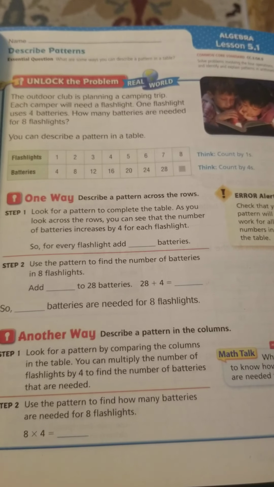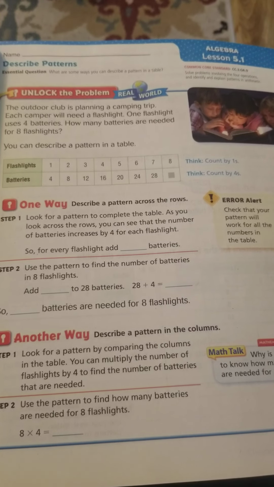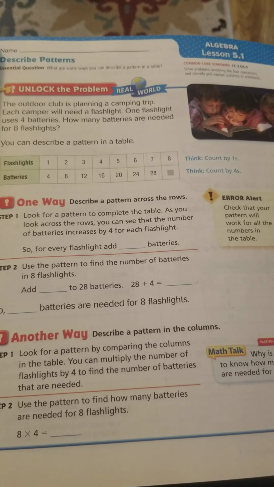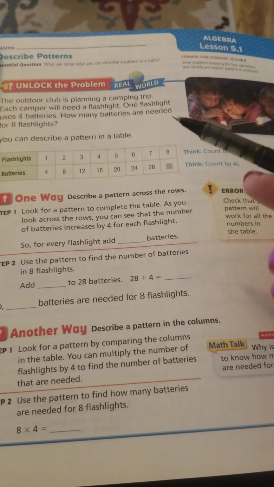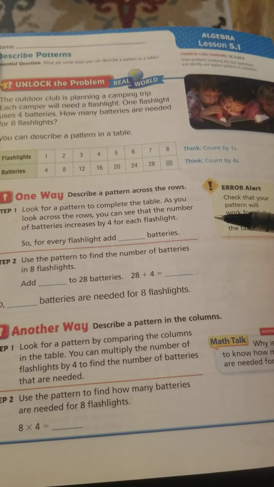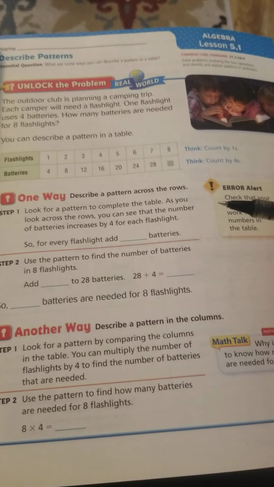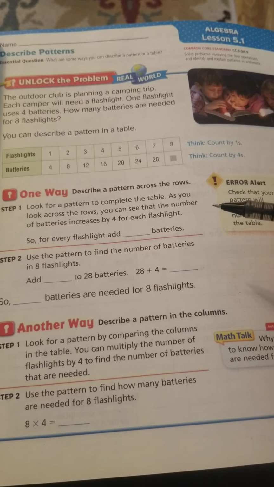All right, in chapter 5, lesson 1, we're going to start talking about patterns, noticing what is happening as you go from one thing to another. So unlock the problem. It says the outdoor club is planning a camping trip. Each camper will need a flashlight. One flashlight uses 4 batteries. How many batteries are needed for 8?